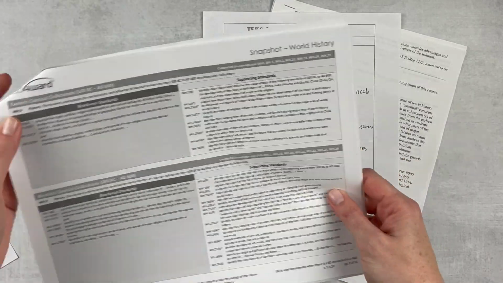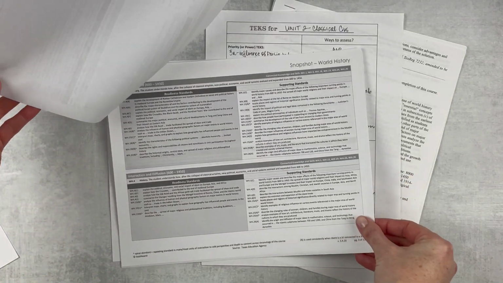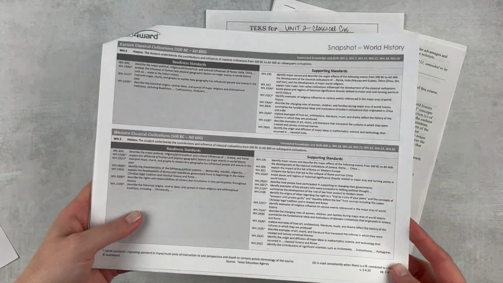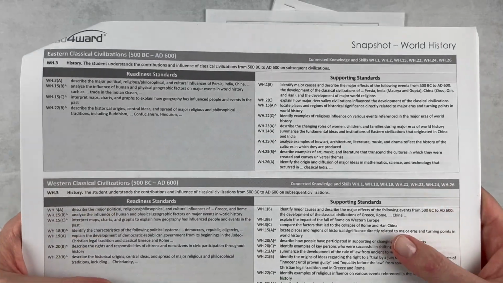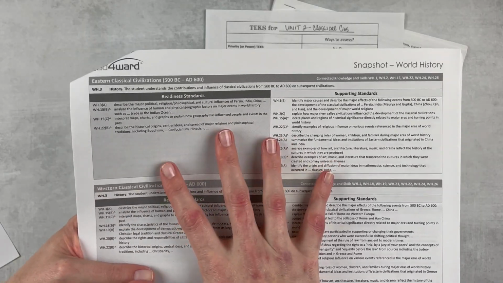This is just such a lifesaver, this little document. It has every unit in here, and it really helps me to not only organize my TEKS, but also see them really easily and clearly. This is on my desk all the time.